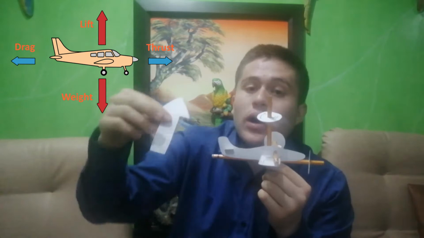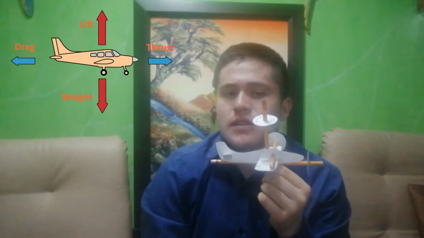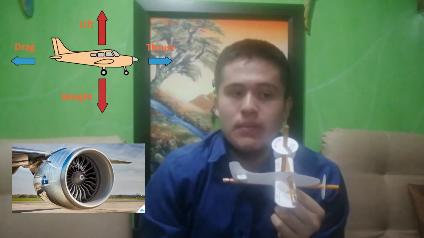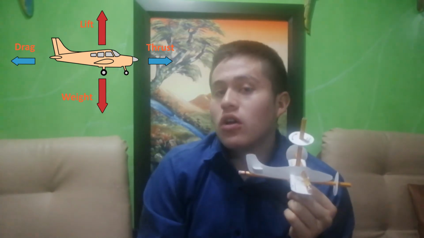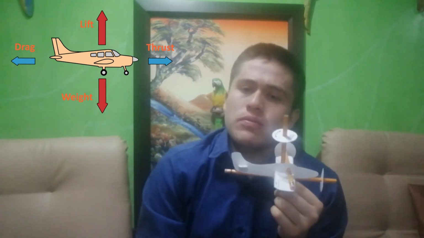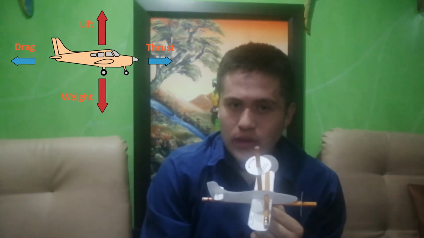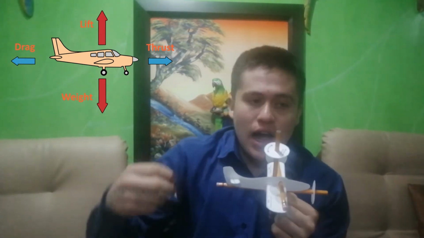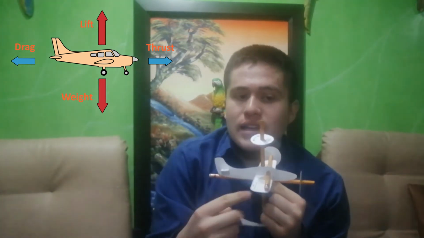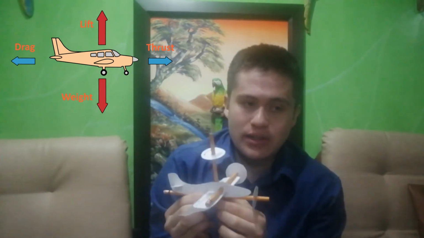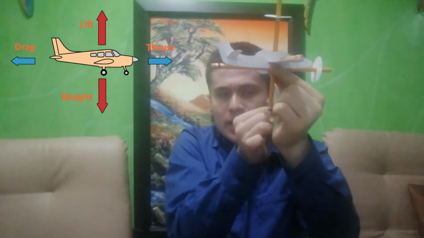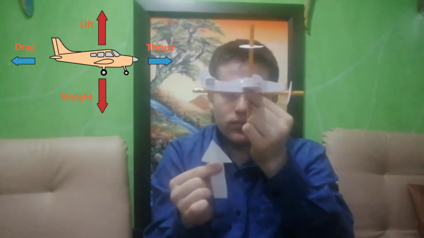Okay, and what is thrust? Thrust is produced by the propulsion system or the engine of the aircraft, and it works by the action and reaction law proposed by Isaac Newton. The next one is lift. Lift is the air across the airplane, and that air can elevate the airplane, and for that reason lift is interesting. That is the force that keeps the aircraft up.